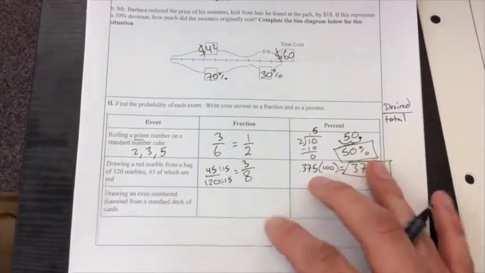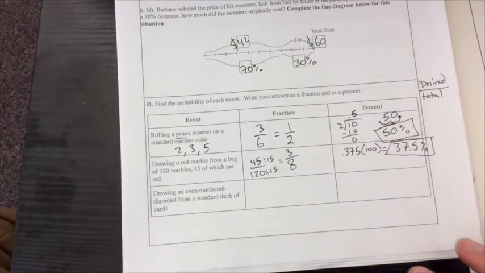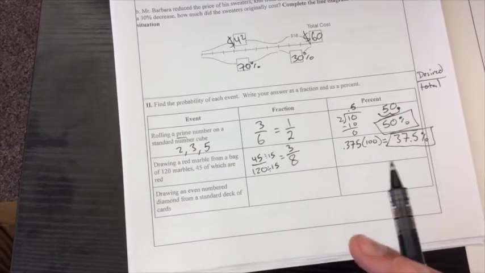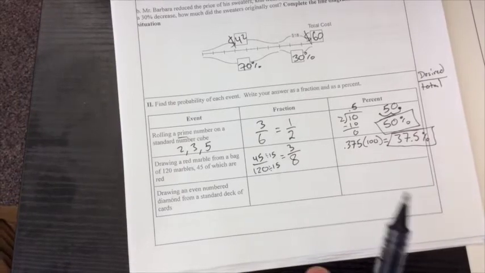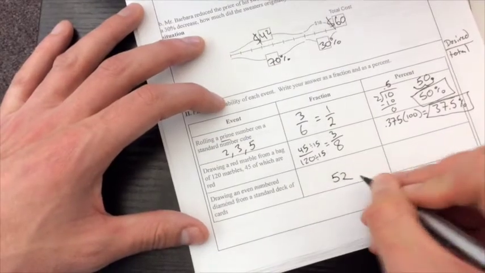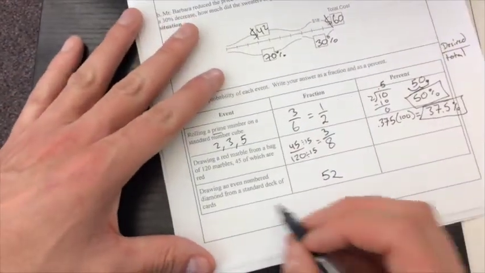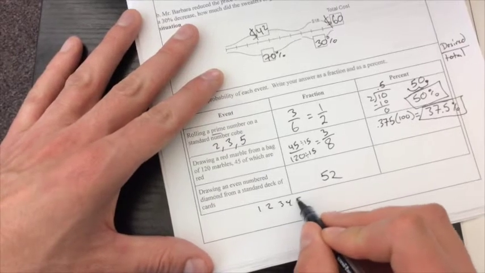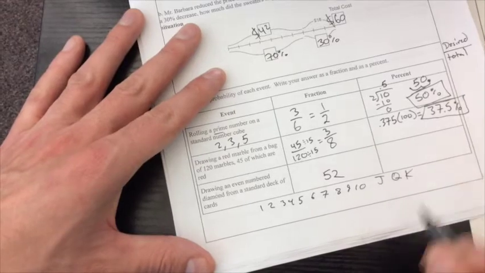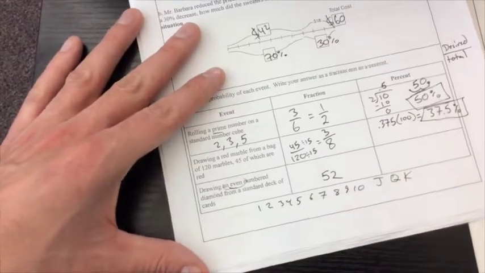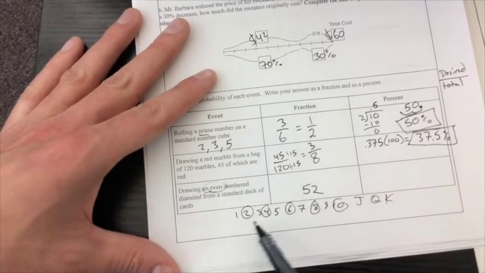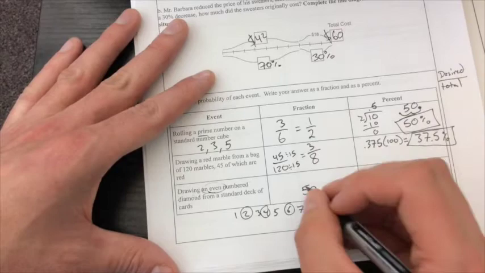The third one here, drawing an even number diamond from a standard deck of cards. Remember, if you don't remember a deck of cards, I will put a picture up in class. And if you have Ms. Shaw or Mr. Goldman, I'm sure they will show you an image of a deck of cards too. There's 52 cards total. And if we think about the diamonds, there's 13 diamonds. There's 1, 2, 3, 4, 5, 6, 7, 8, 9, 10, Jack, Queen, King. But we're only looking for the even number diamonds. So that would be 2, 4, 6, 8, 10. That's 1, 2, 3, 4, 5 cards out of 52.